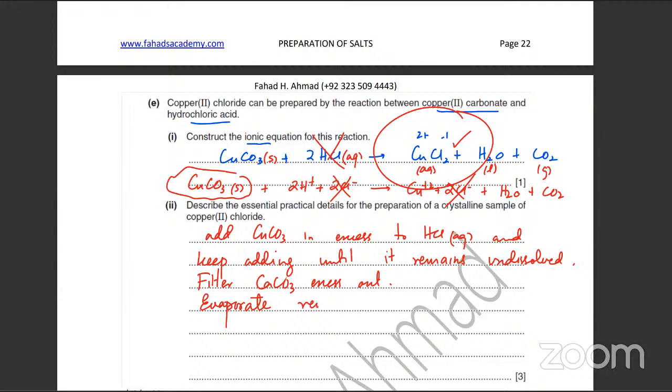So evaporate the remaining solution to saturation point, and cool gradually.